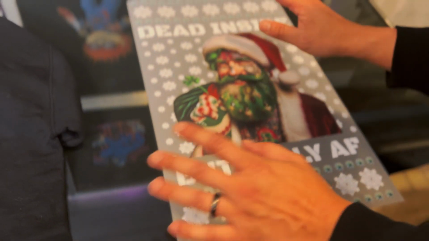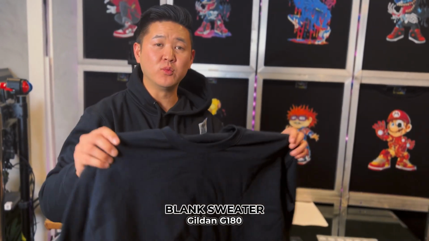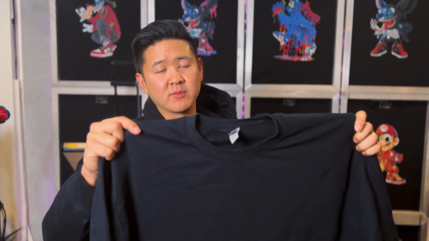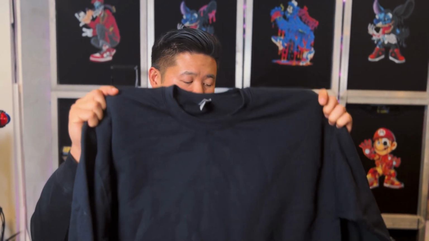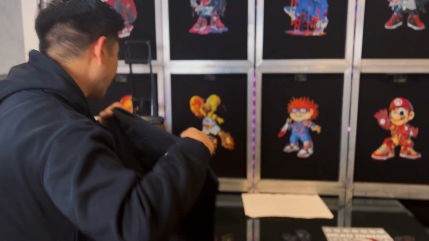So let's go ahead and take a look at the sweater that we're gonna be using today. We're gonna be using a Gildan G180. This is one of the cheapest and best sweaters out there. I wouldn't say best, but best value. I think this is less than $7 for a sweatshirt. So that's a pretty good price. You can definitely check them out. You can get them from suppliers like Alfred Broder if you need to. So check out the link below in case you guys need it. But again, this is a very good value sweater.